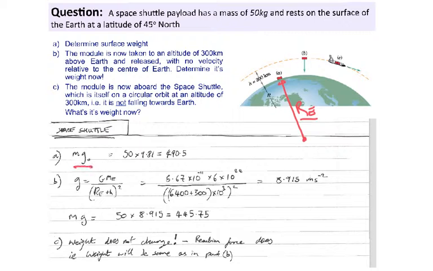And then, of course, if you wanted to find the weight at that location, you take the standard value for g, which is 9.81. Of course, this is assuming a spherical Earth, which, as we've seen, is not the case. And then, timesing those two numbers together, you get just over 490 newtons.